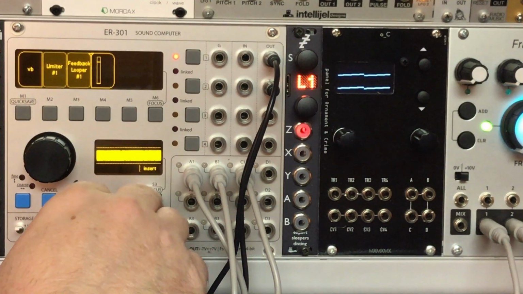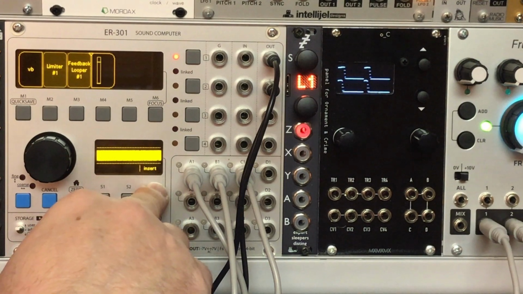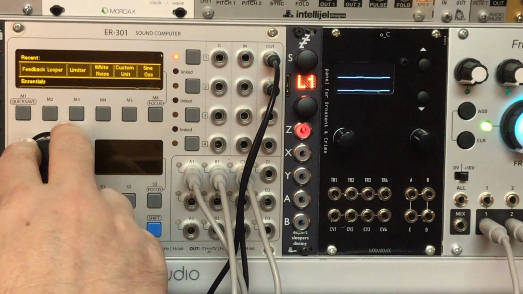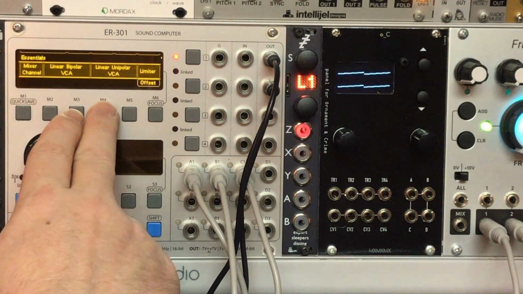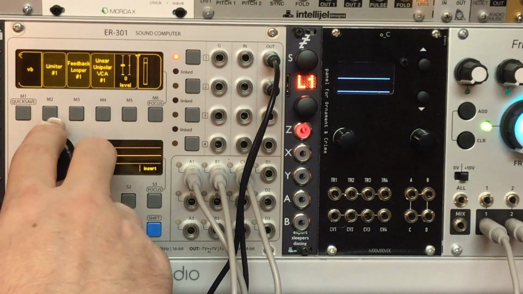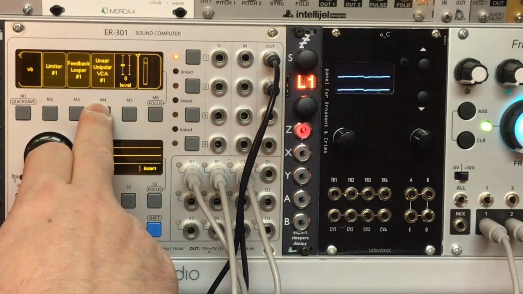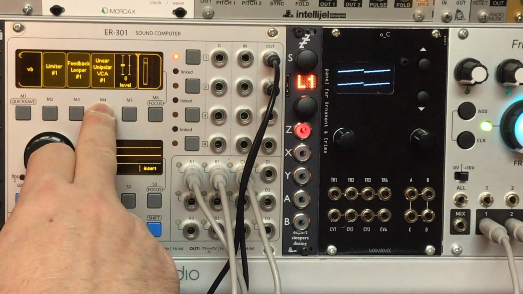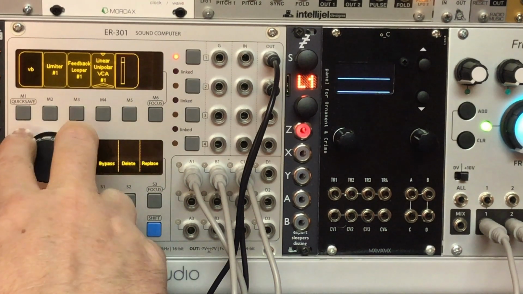Last thing I want to do here, I actually don't want the signal to appear right here, and you can see it's passing through. So I'm going to insert, this is a pretty new unit here, the linear Unipolar VCA. I'm just going to do that to block my signal as it comes out of the looper. We'll go ahead and collapse that.